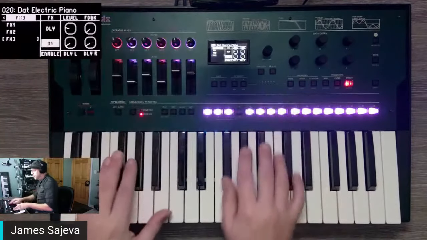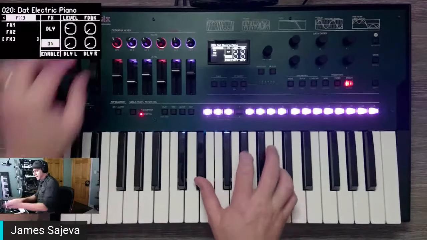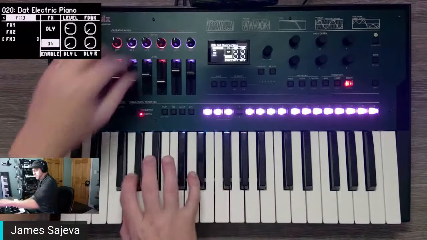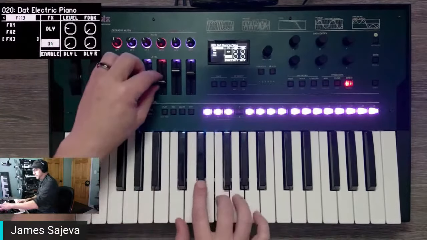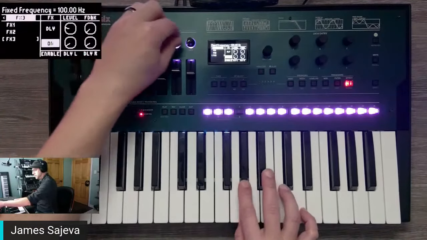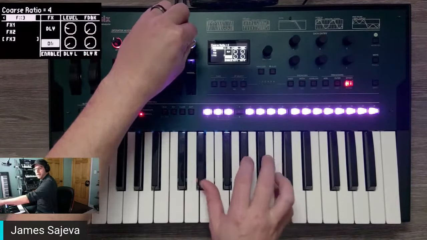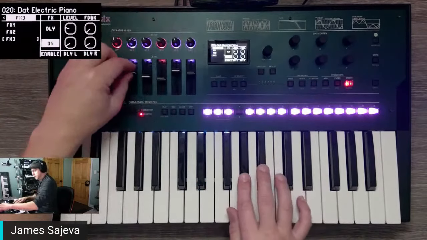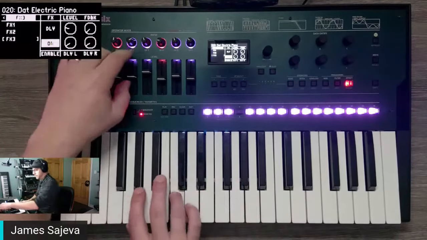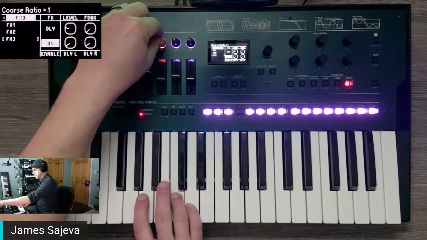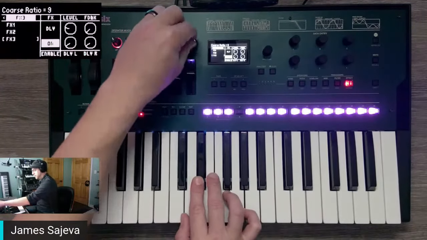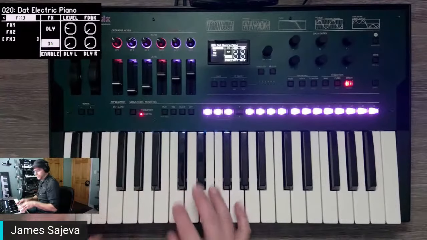You could basically go from an electric piano to a bell.